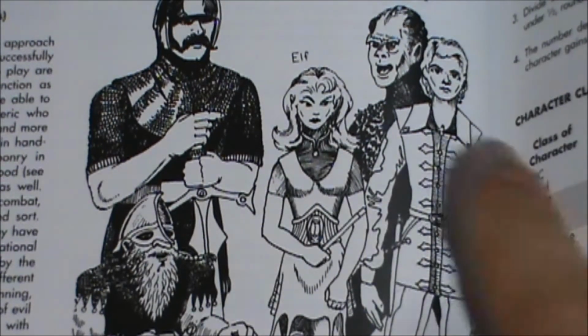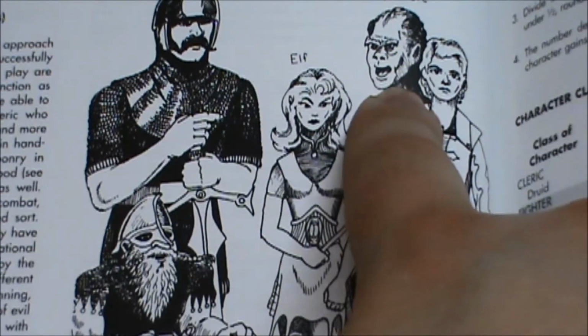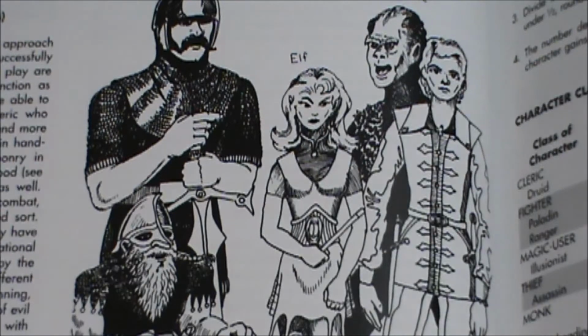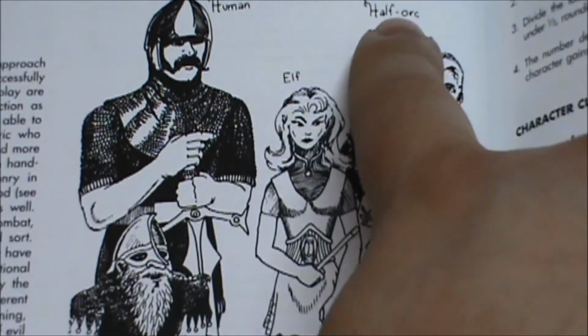And over here, this odd looking one in the background, I believe he was removed from 2nd edition and maybe made a return in 3rd edition. Just off the top of my head, I can't remember if he's in there in 4th edition or not. This is the half-orc.